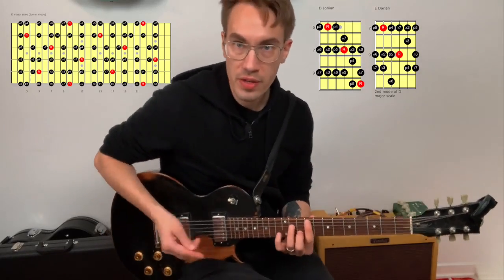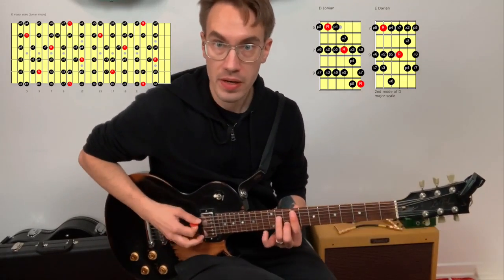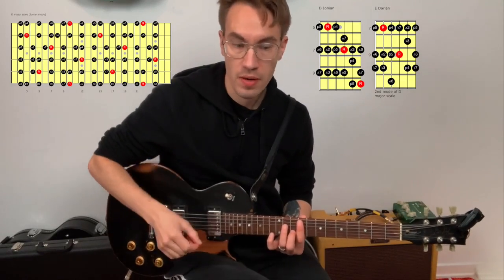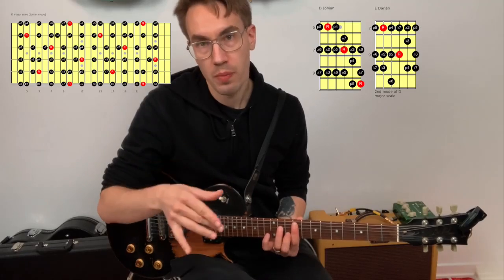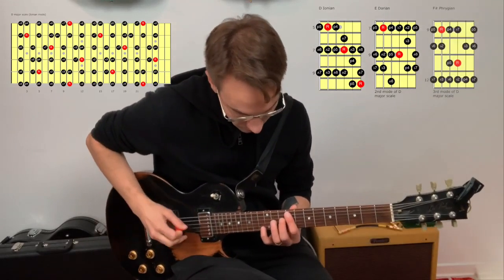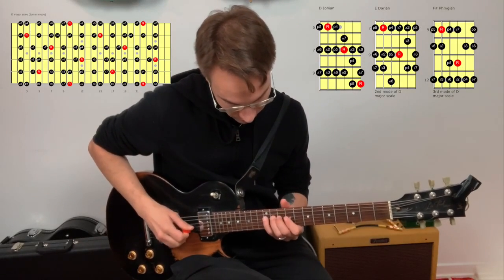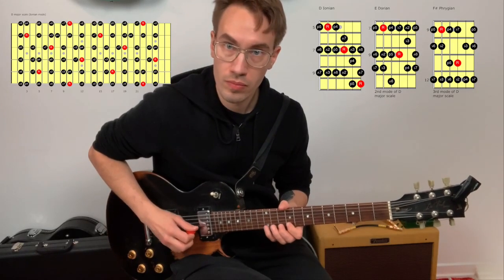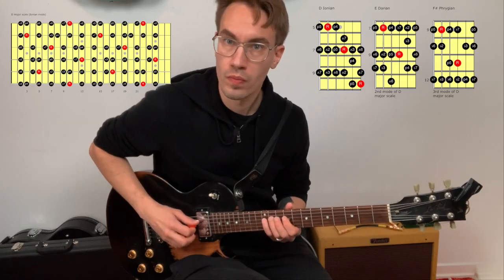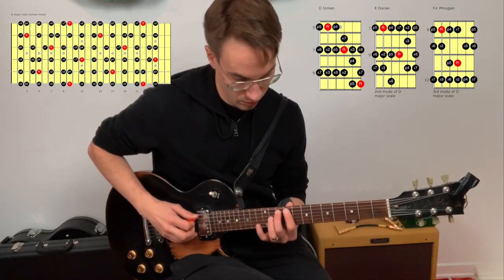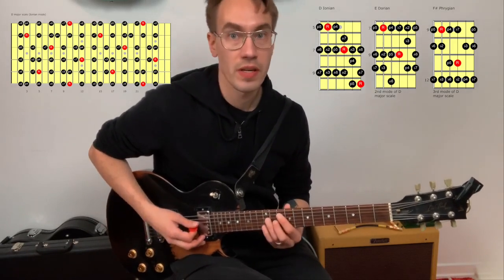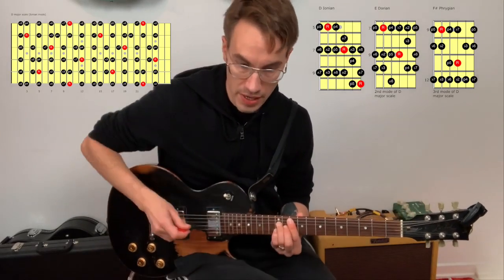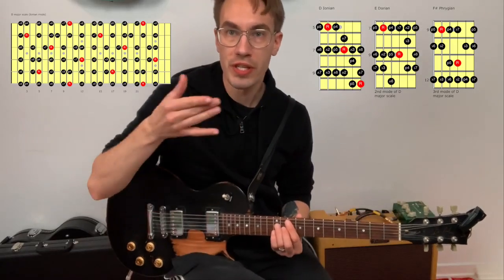Next chord of the D major scale is F sharp minor 7 up here. Okay, now let's play the scale, the D major scale. Or you could call it F sharp Phrygian mode. Next chord, G major 7. Play the D major scale. Or you could call it G Lydian scale.